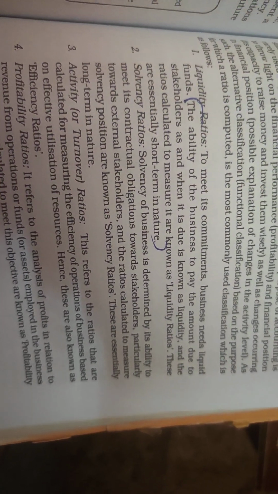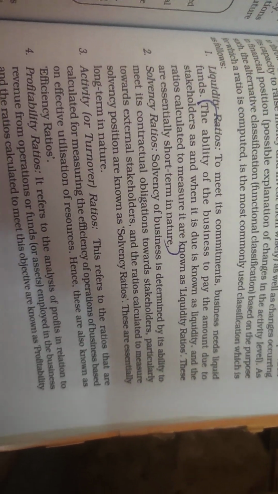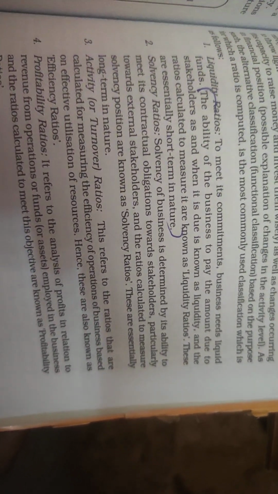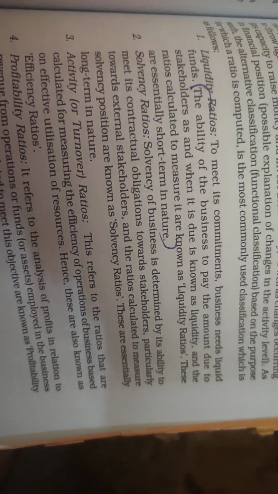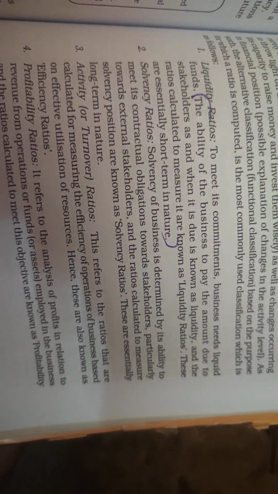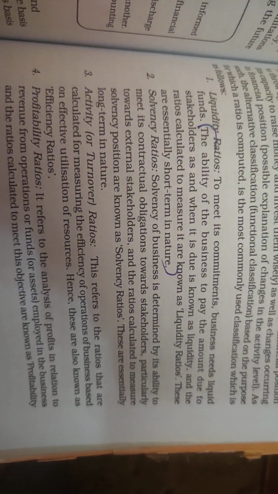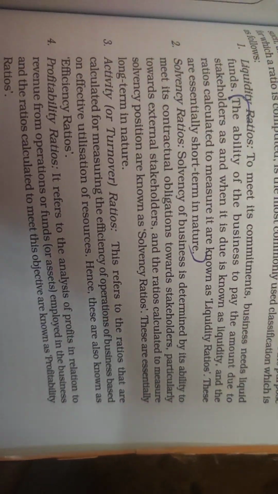Solvency ratios show the obligation of the business firm or the company to pay the amount due to its shareholders or the stakeholders over a long period of time. It is known as solvency ratios.